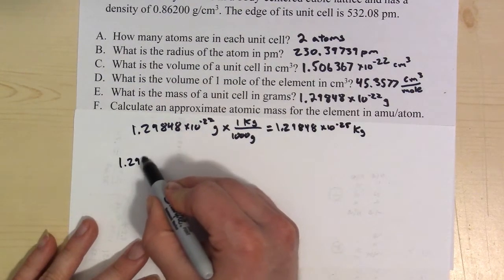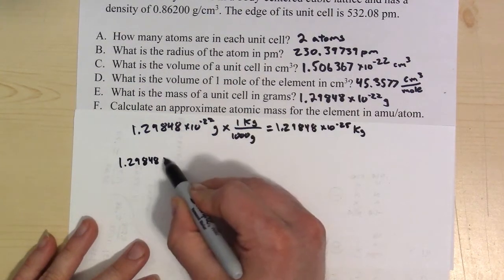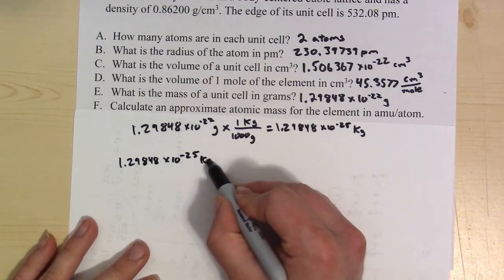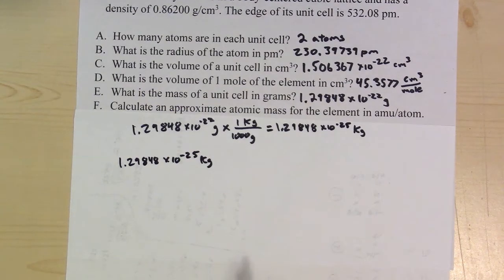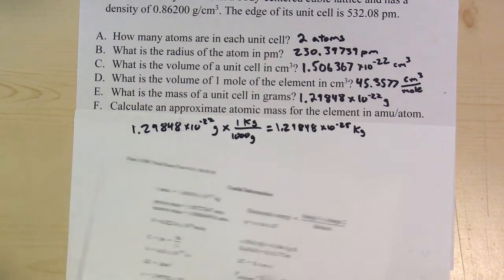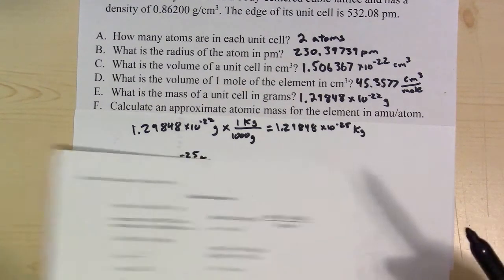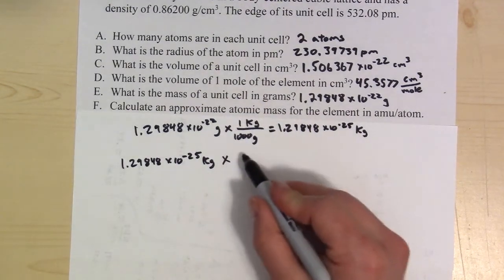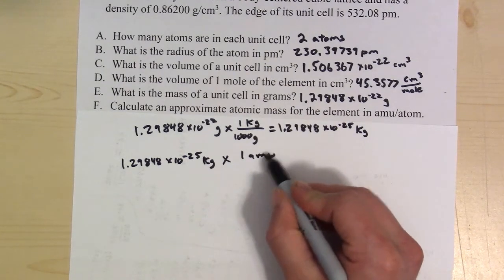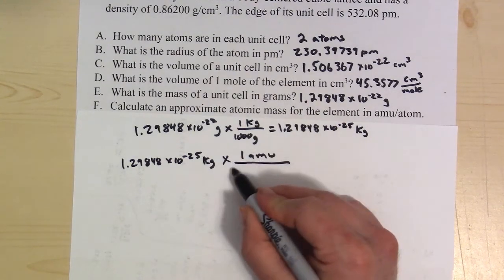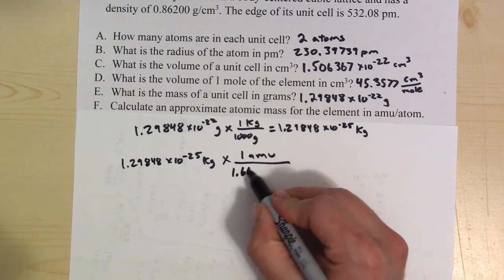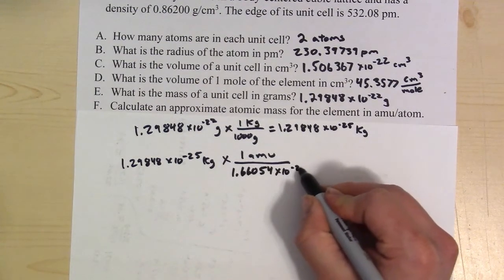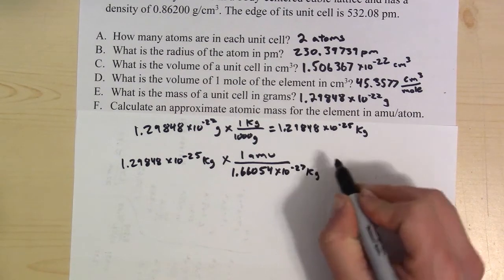Then we multiply times the conversion factor for AMU, which you can get from the useful information sheet, 1 AMU over 1.66054 times 10 to the negative 27th kilograms.